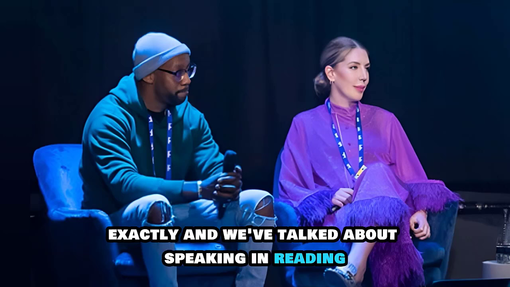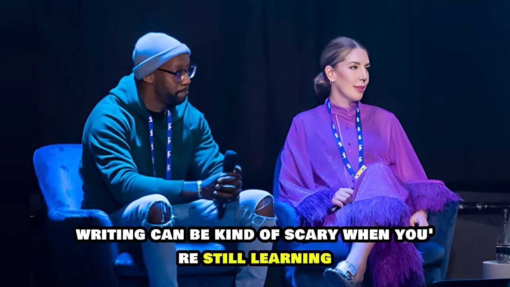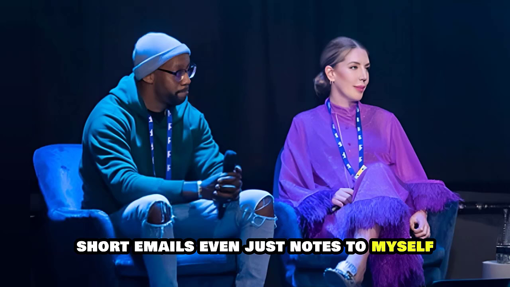Exactly. And we've talked about speaking and reading, but don't forget writing. Oh, yeah, writing can be kind of scary when you're still learning. True, but start small. It doesn't have to be a novel, just a few sentences each day. Okay, so like journaling, short emails, even just notes to myself.